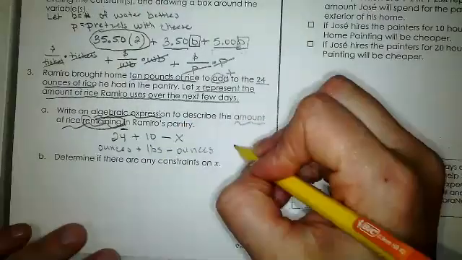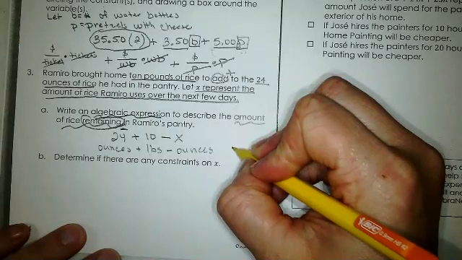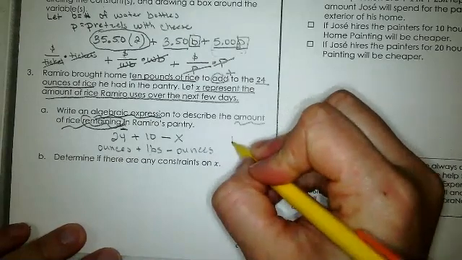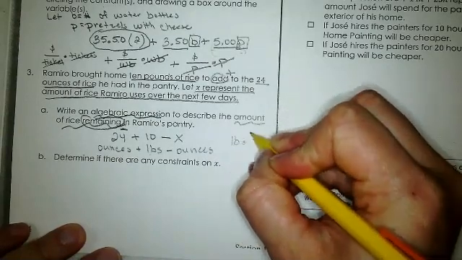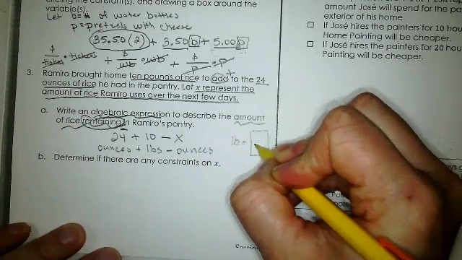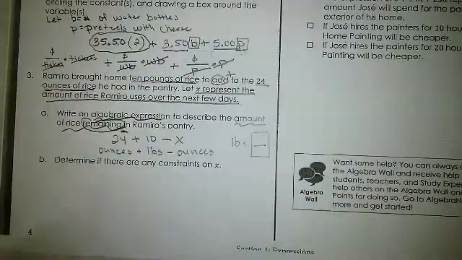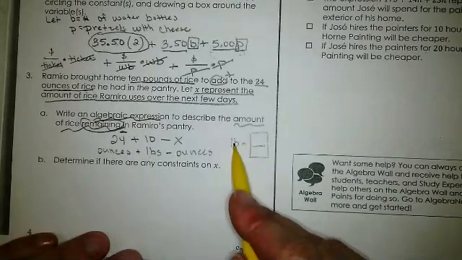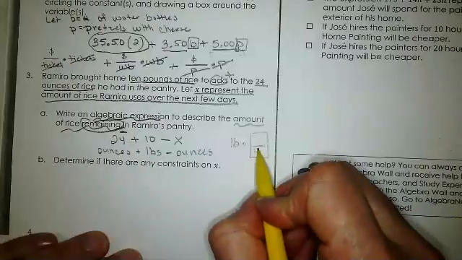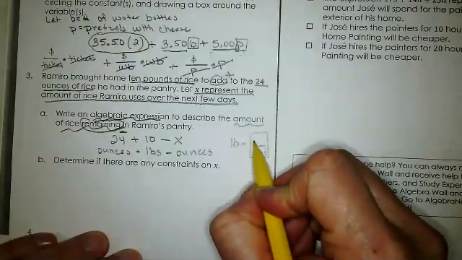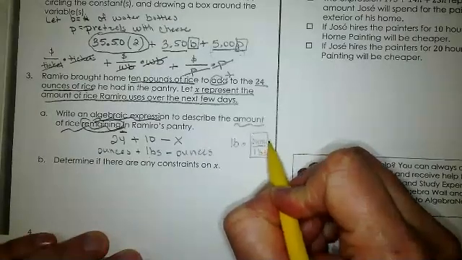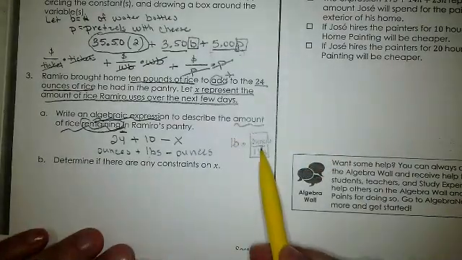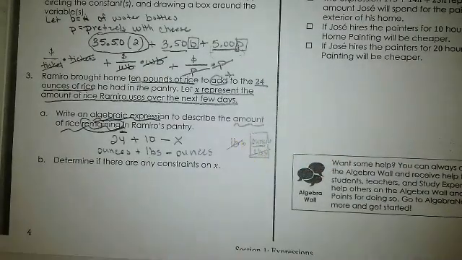If we have pounds, we're going to have to multiply it by some conversion ratio that will take pounds and convert it into ounces. I know if I need to get rid of pounds, pounds will have to be in the denominator, which puts ounces in the numerator. So when I do pounds times ounces per pound, these will cancel. My answer will come out in ounces.